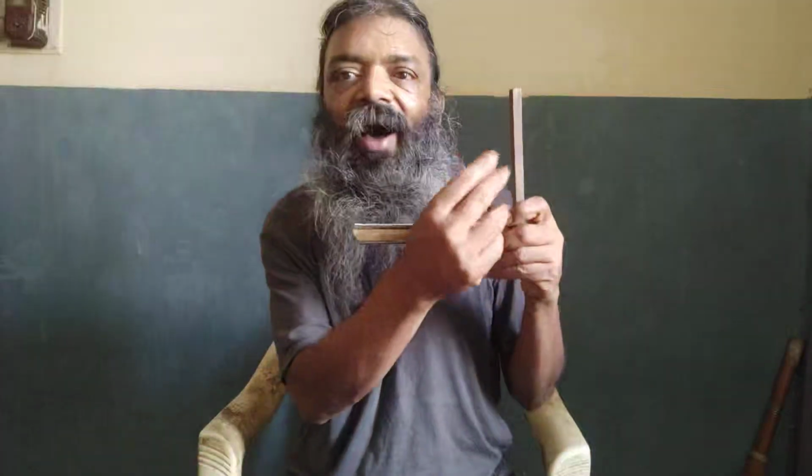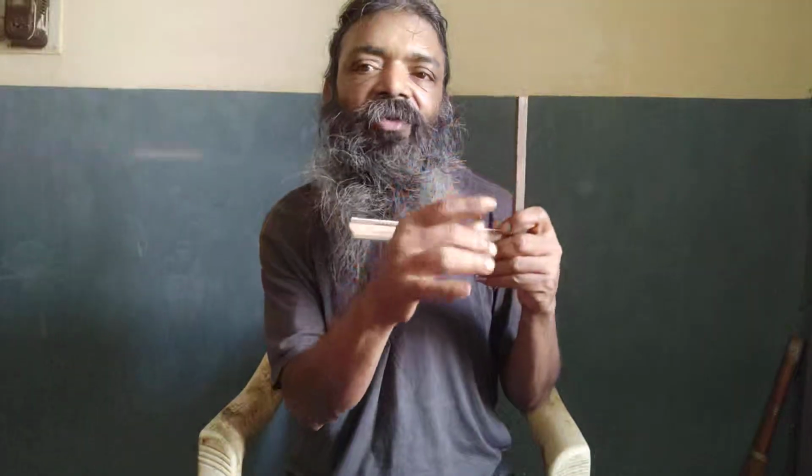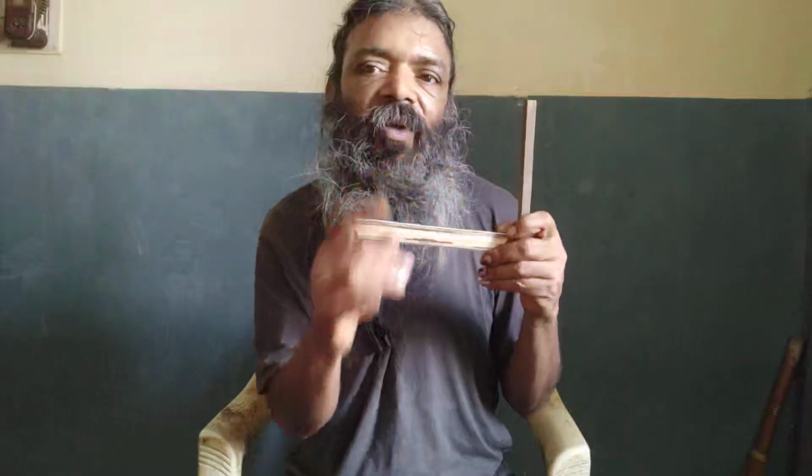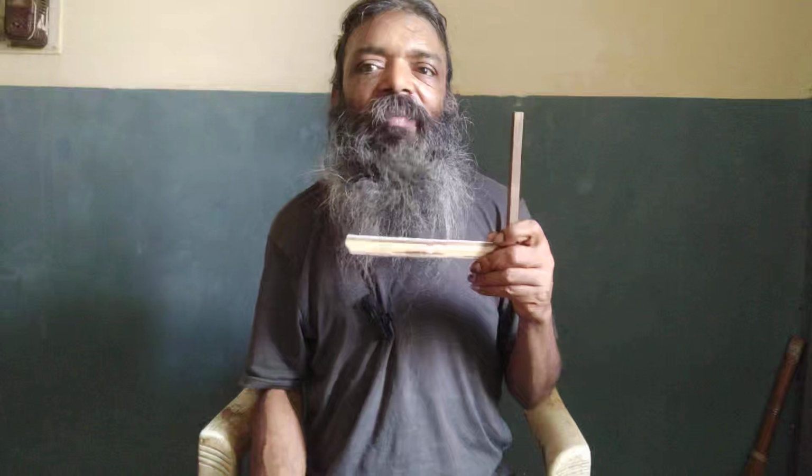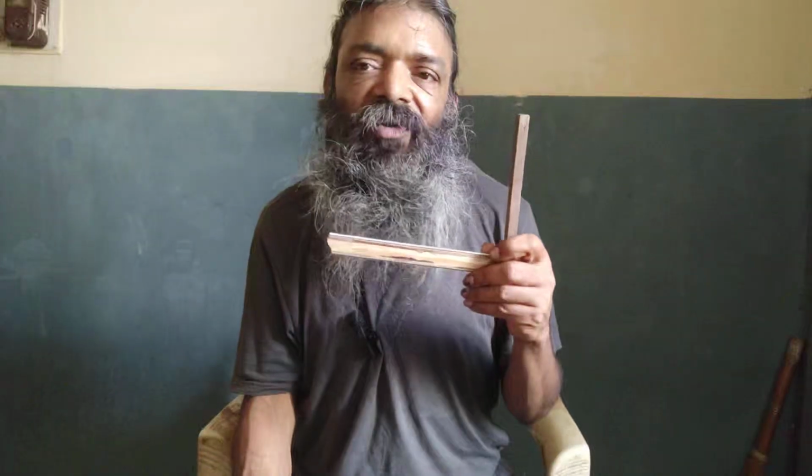But in the xy plane, every point is x comma y, or every point is r cos theta comma r sin theta, or every point is r comma theta. Makes sense? Similarly, if I go here, every point is r comma theta, or every point is the square root of x square plus y square comma tan inverse y by x. Makes sense? Okay, people can think more than this also.